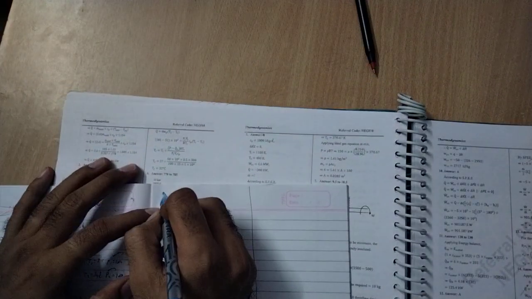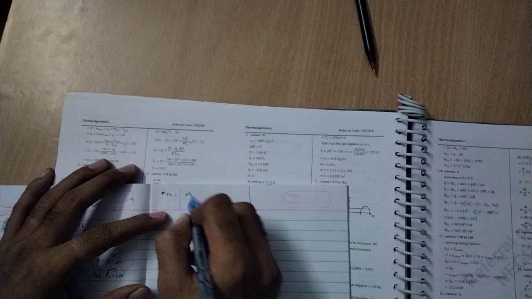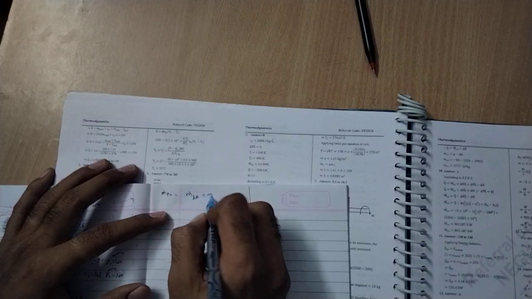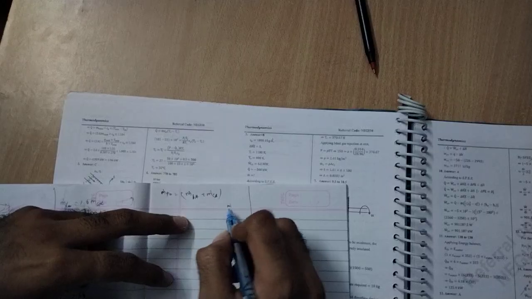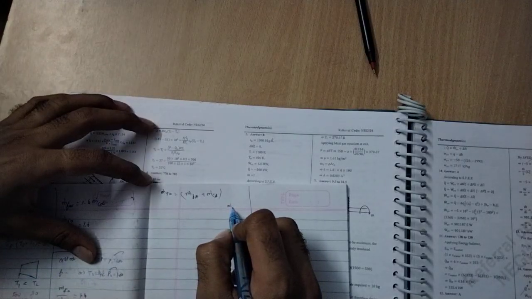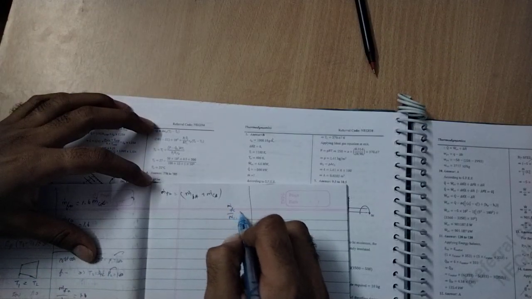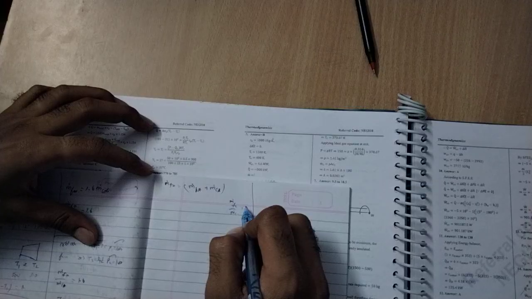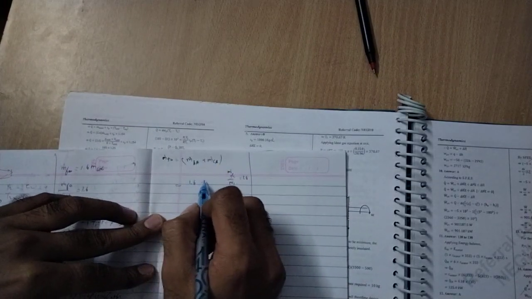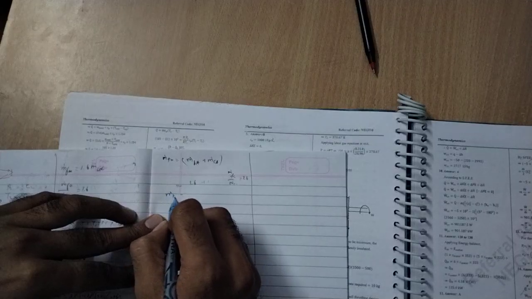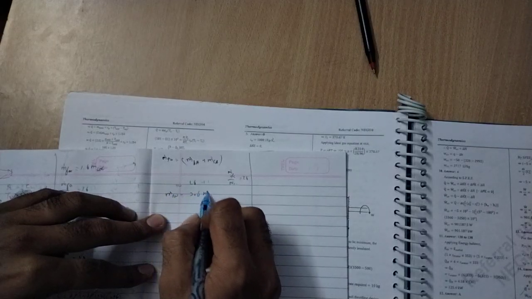So m dot of total equals m dot of fresh air plus m dot of cold air. We have only the ratio: m dot of fresh air divided by m dot of cold air is 1.6. So 1.6 plus 1 gives m dot of total equals 2.6 times m dot of cold air.